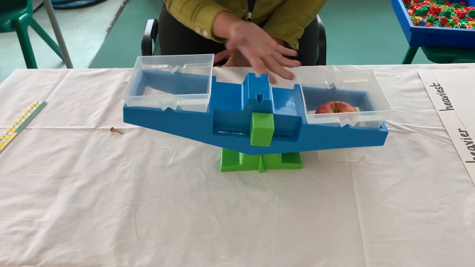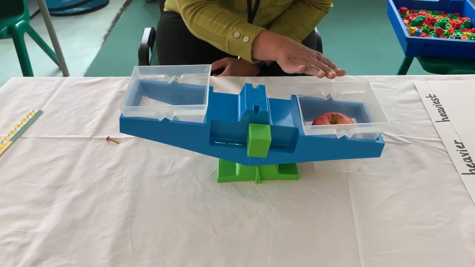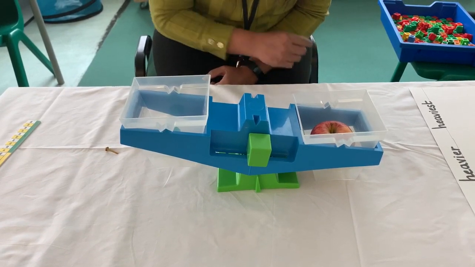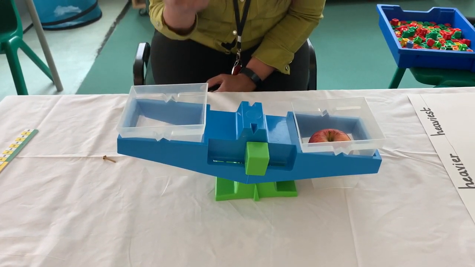Now, still, I haven't got the measure. I know the apple is heaviest of all, but I still haven't got how much the apple weighs. So how could I weigh the apple? Right. So we could use some non-standard method of measuring an apple.